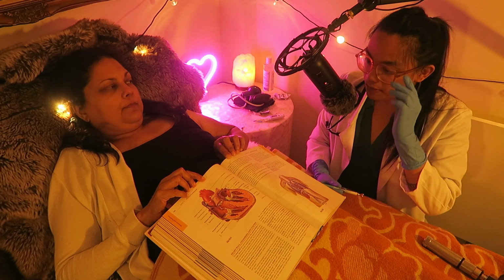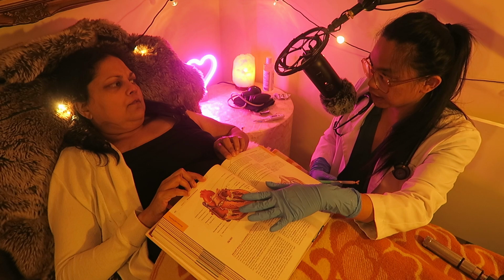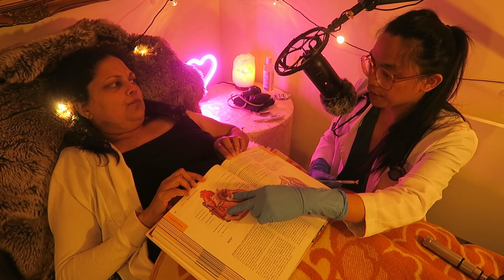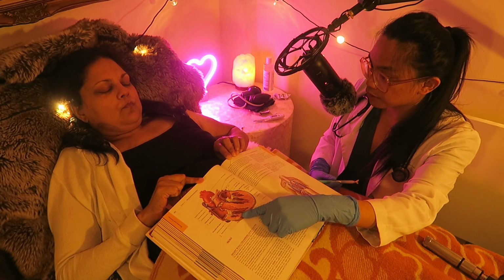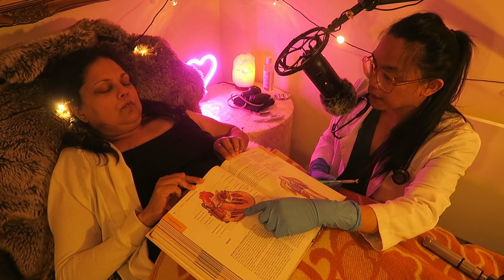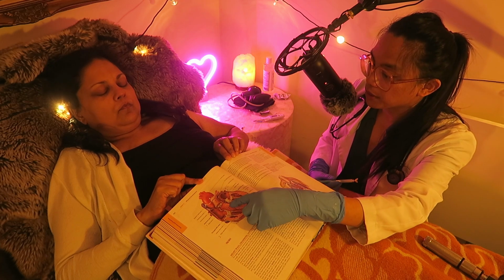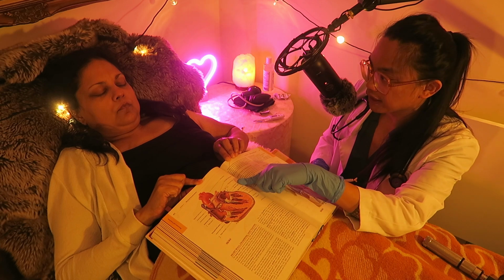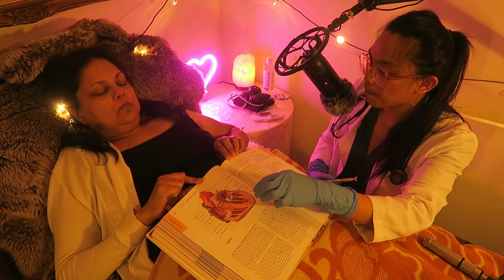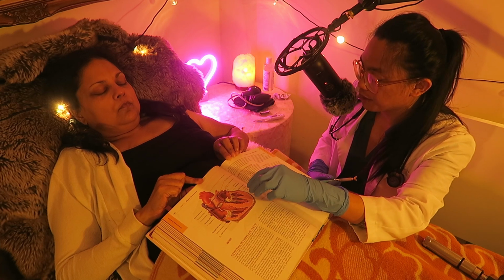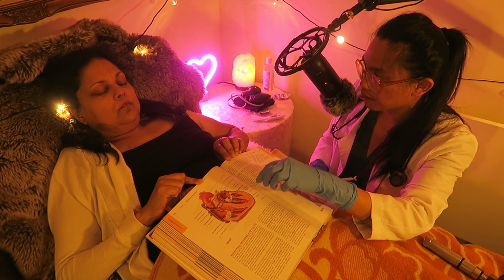Okay, so just to summarize what we talked about, there's 4 chambers in the heart, 2 atrium at the top over here, and 2 ventricles. So the first ventricle, the right ventricle, is responsible for bringing deoxygenated blood into the lungs through the pulmonary artery. Any blood vessel that takes blood away from the heart is called an artery, and any vessel that brings blood to the heart is a vein.